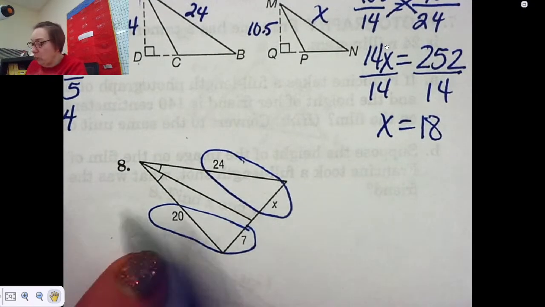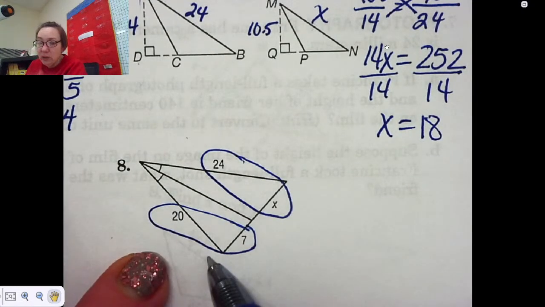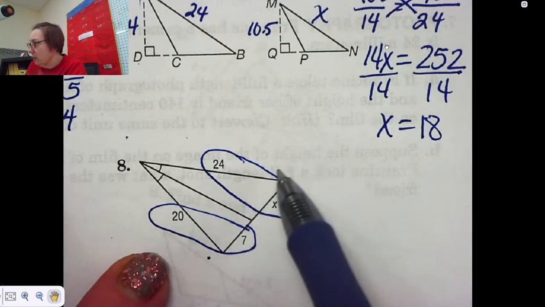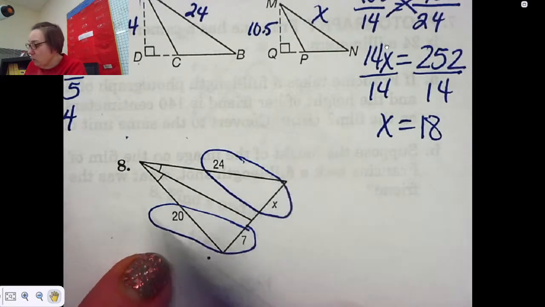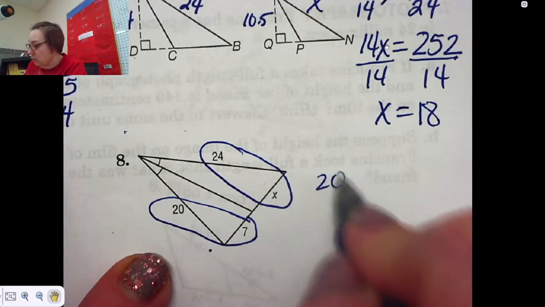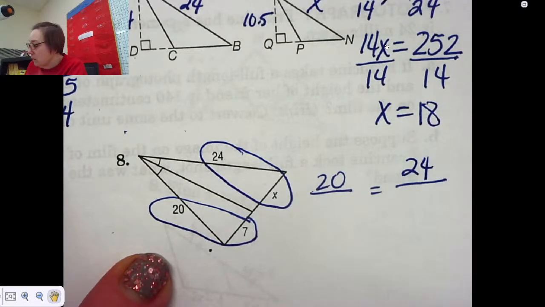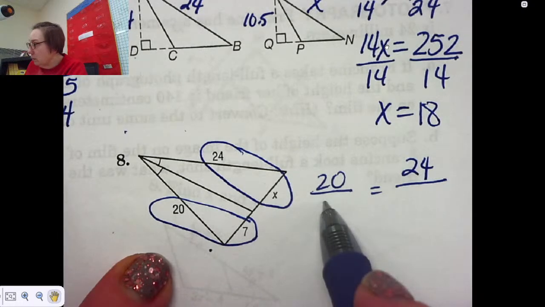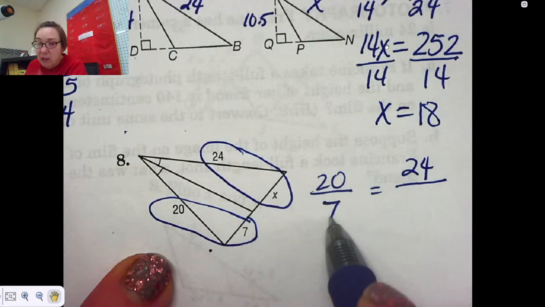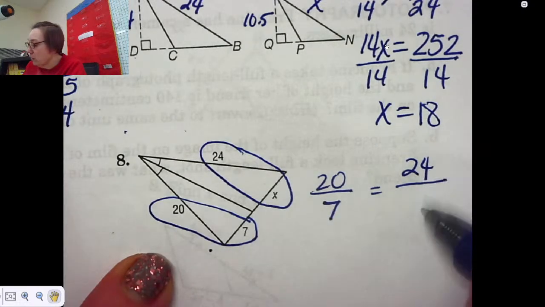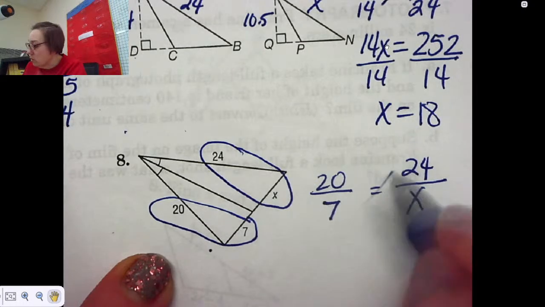If you put the full length side on top on one side, you put the full length side on top on the other side, right? So if we're going to put 20 on top over here, then on this side we have to put 24 on top. So what goes on bottom on the side with 20? 7. What goes on bottom on the side with 24? X. And then we just cross multiply.